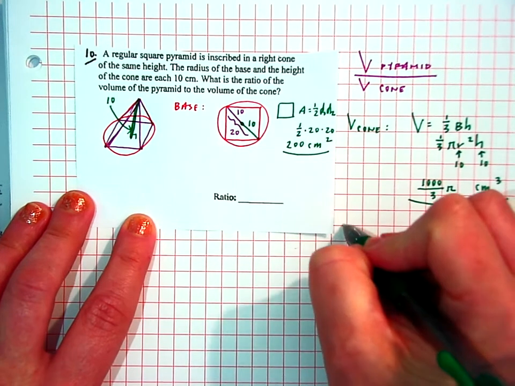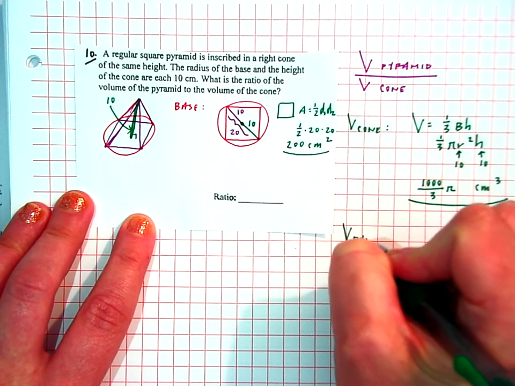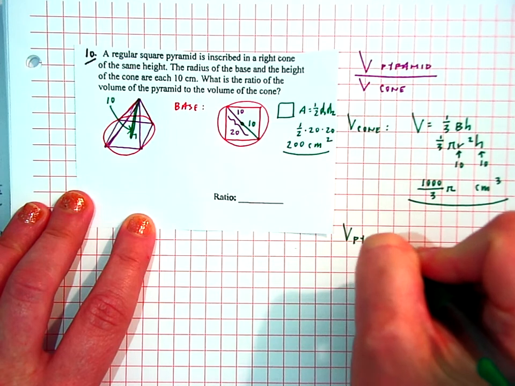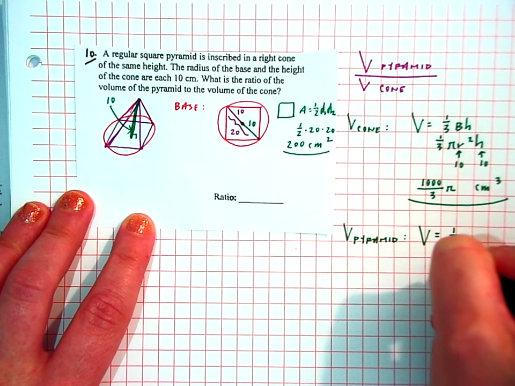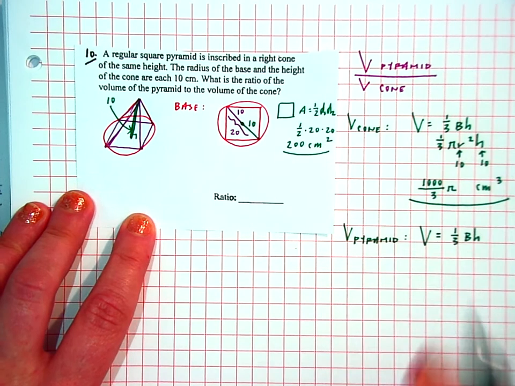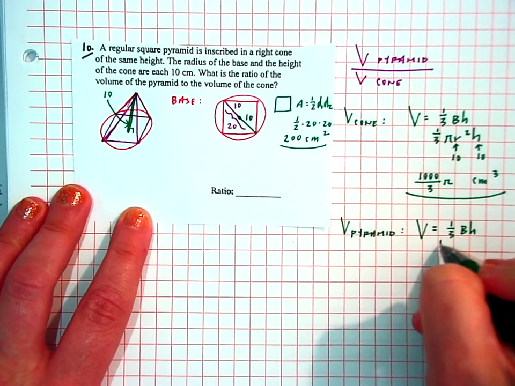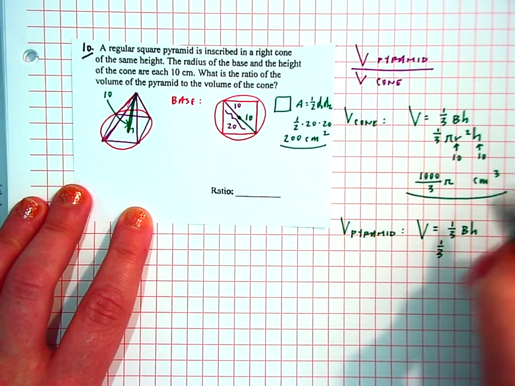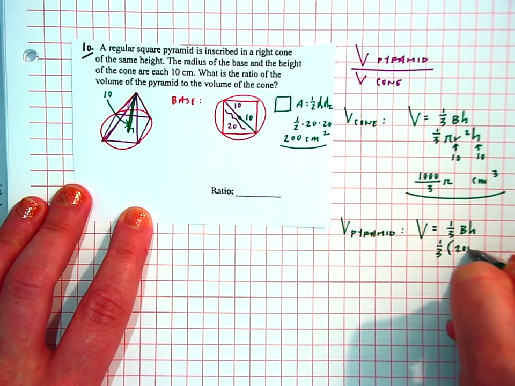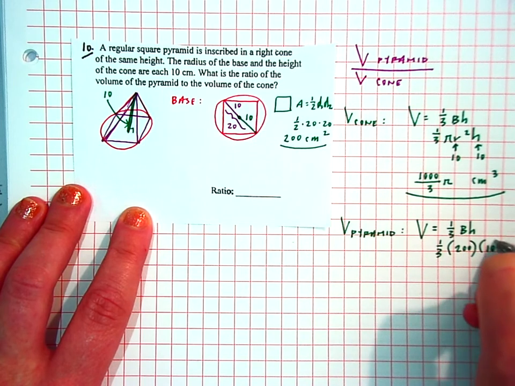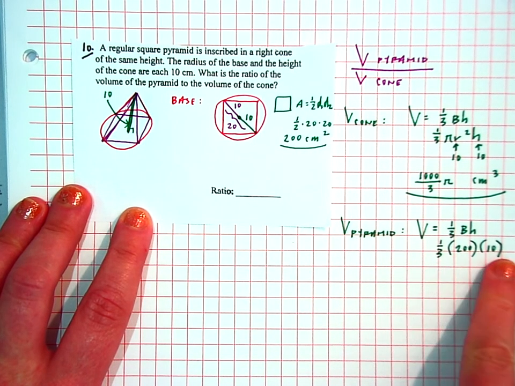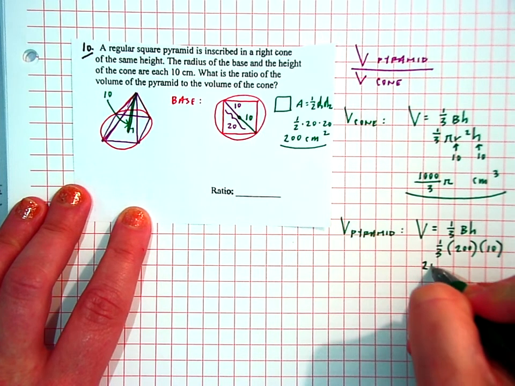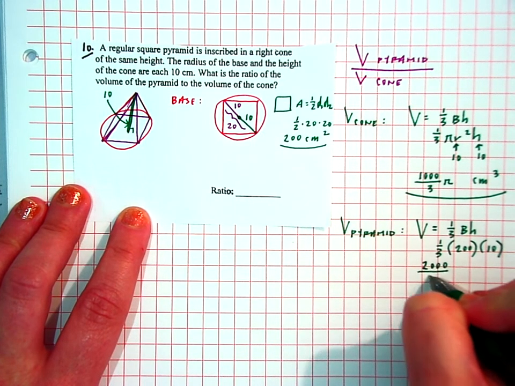So let's get the volume of the pyramid. A pyramid is 1/3 base area times the height. So I'm looking at 1/3, my base area is 200, and the height is 10. So here I'm taking 1/3 of 2,000, so I have 2,000 over 3.